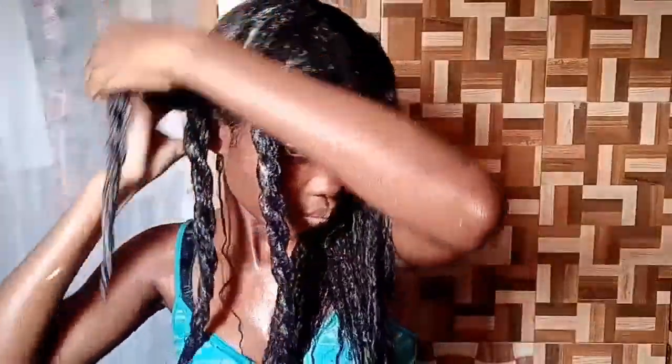The second circumstance in which you are going to need a neutralizing shampoo is after a color treatment. Most of us use color treatments on our hair for various purposes. Me personally, I have not tried it, but I know most of us use it, and that treatment is also capable of altering the pH of your hair, which again, is not good for the health of your hair.